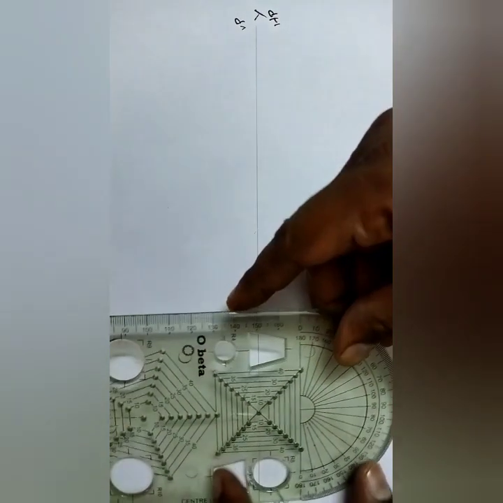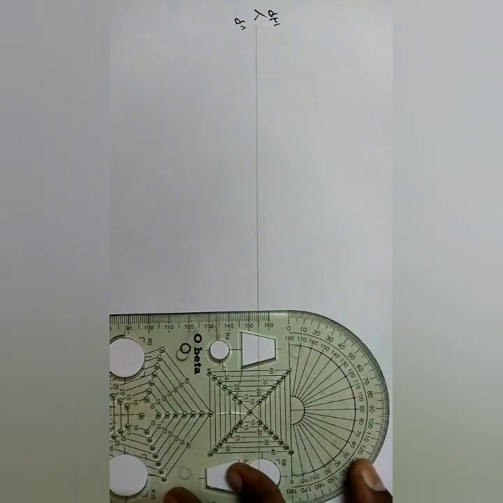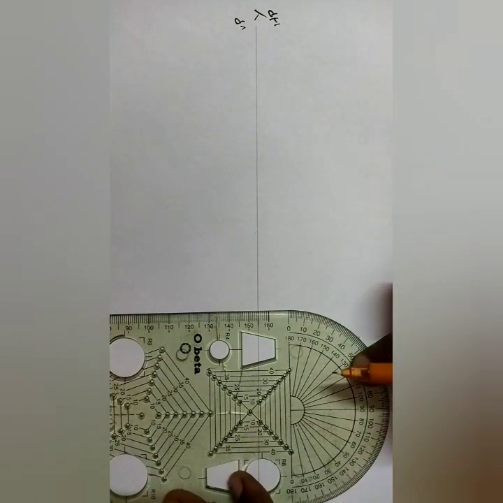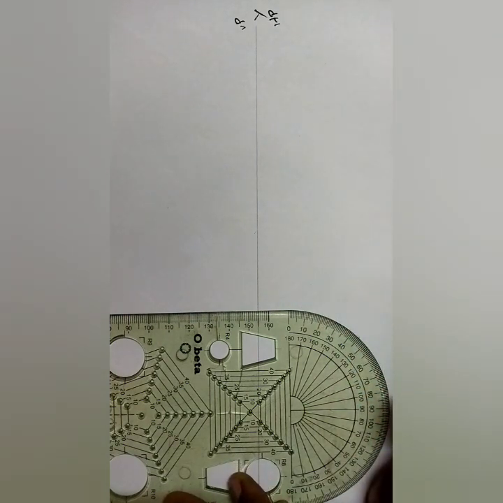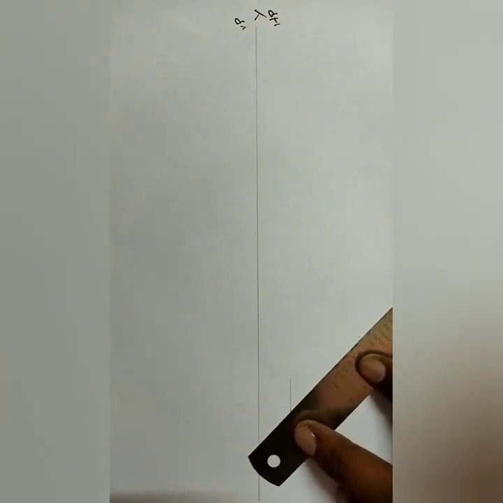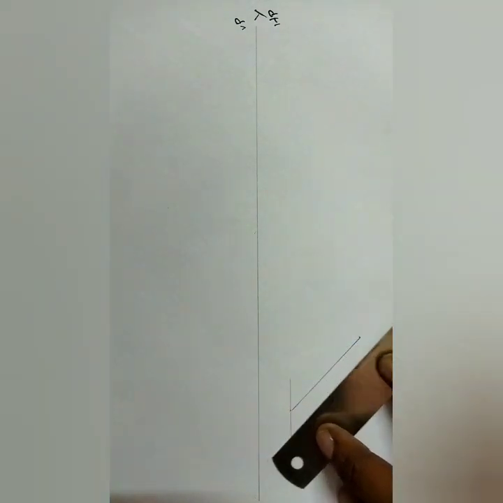Then draw the square at 45 degrees, and we will get the corner position. On this side 45 degrees, and anti-clockwise 45 degrees, join the lines so we get the square.